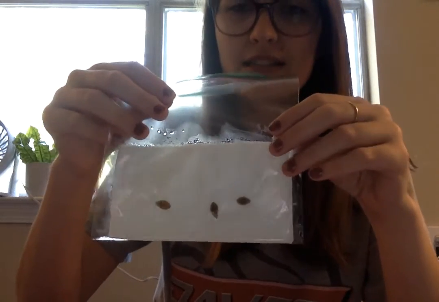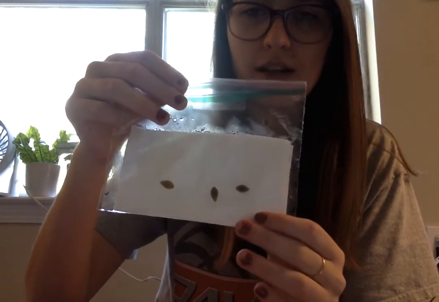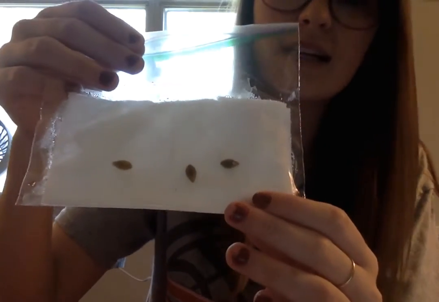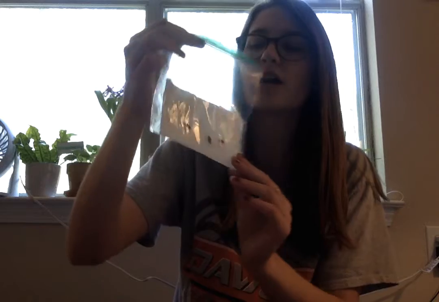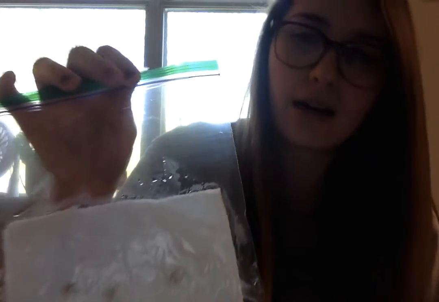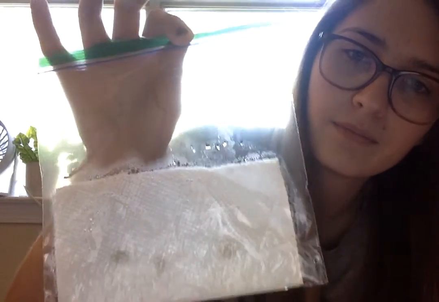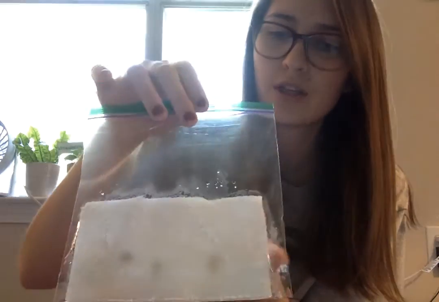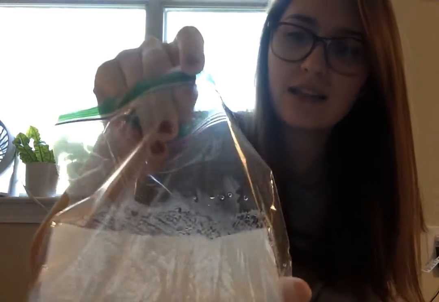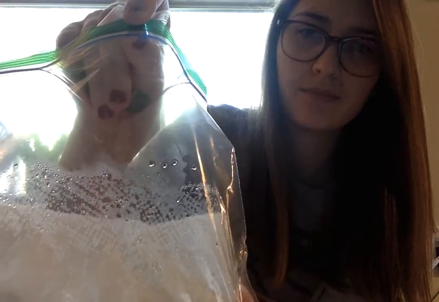You can tell they're still getting dark in the middle. They're looking very green, if you can tell that much on your computer. So our seeds look about the same as they did yesterday when we checked in with them. But one thing I noticed is the back of the bag looks really wet. I have not added any more water to this bag today. So where did these little water droplets come from?